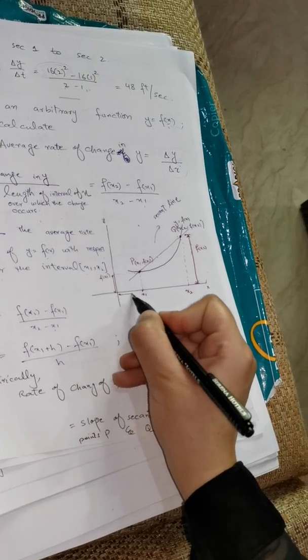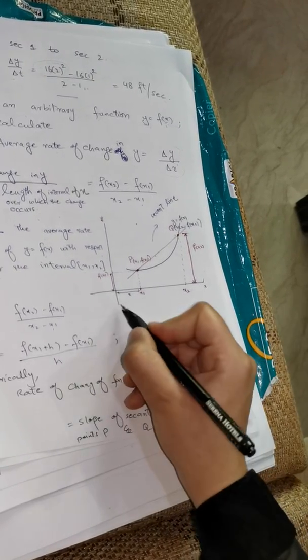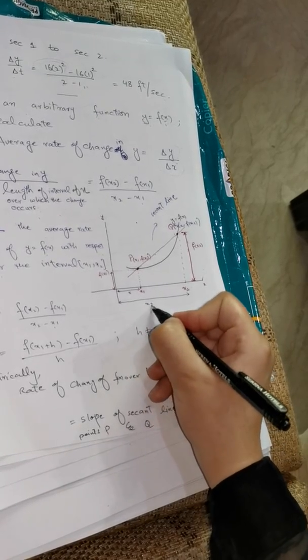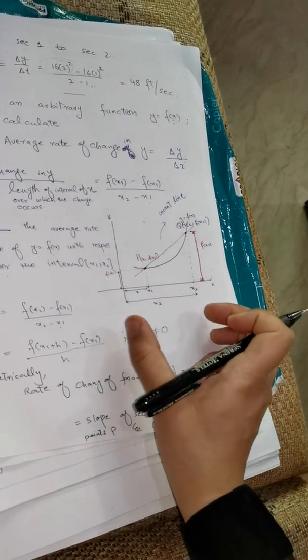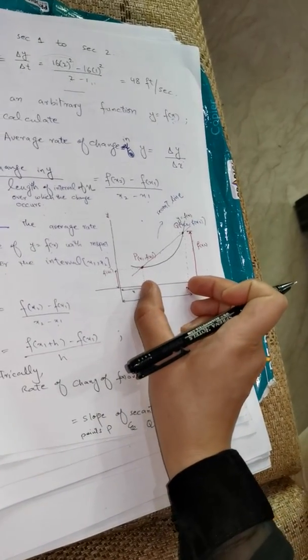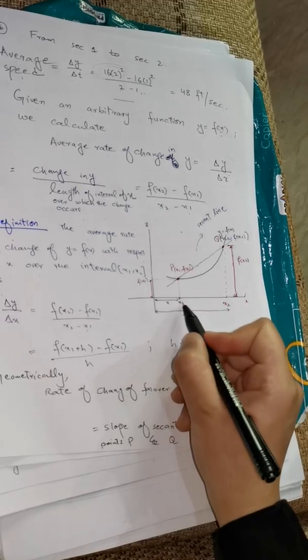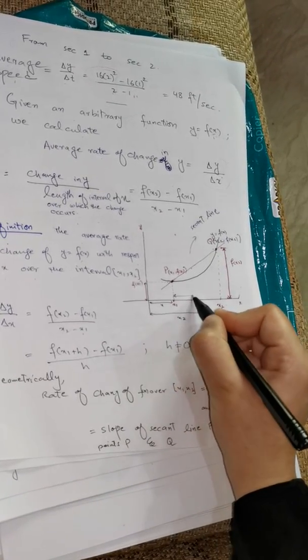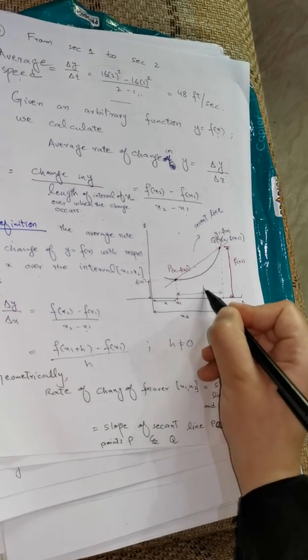This distance is f of x1, and this distance is x2. So what is the difference between x2 and x1? This one is the difference between x1 and x2. Let's say this one is denoted by h.